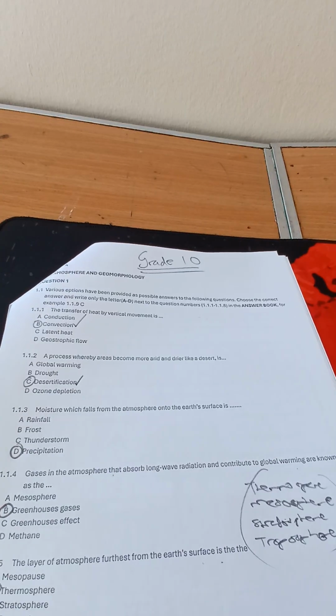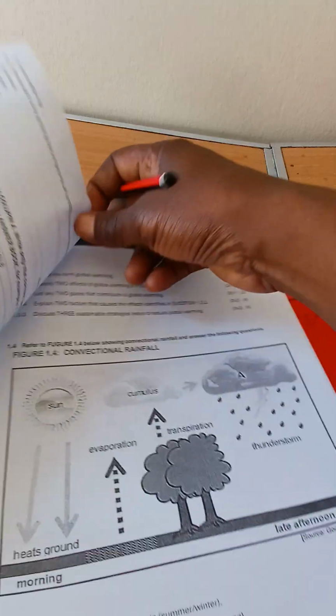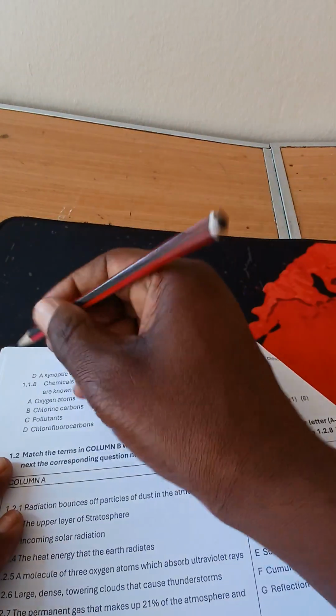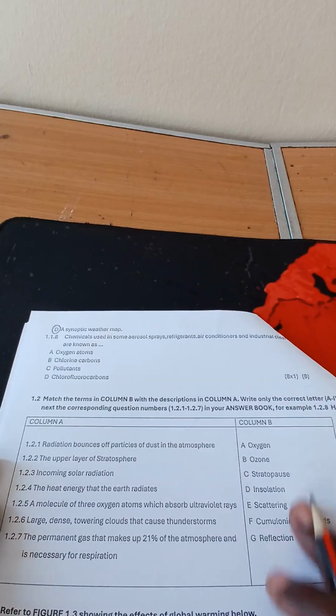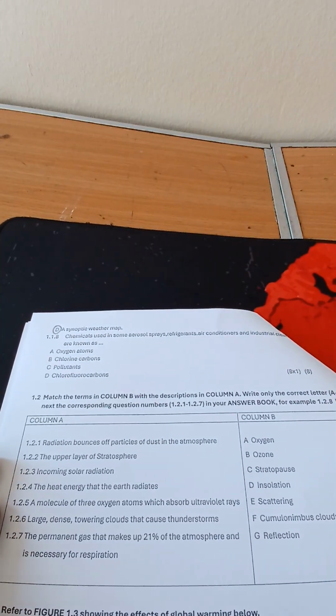A map showing a summary of weather conditions of a place, what do we call it? We call it a synoptic weather map.